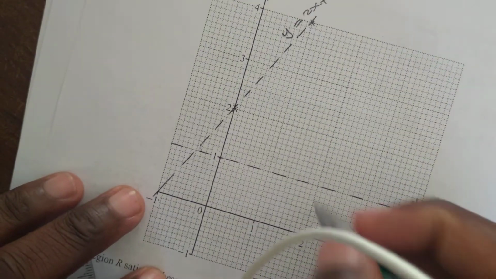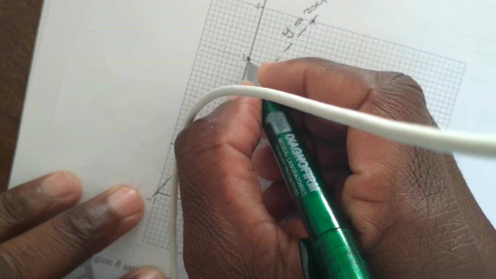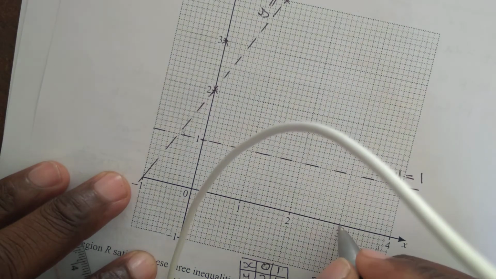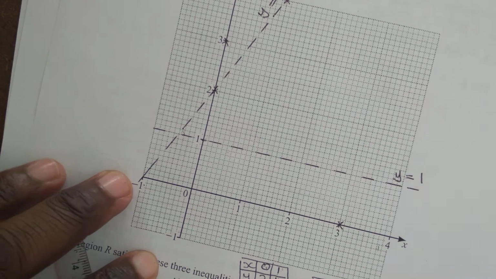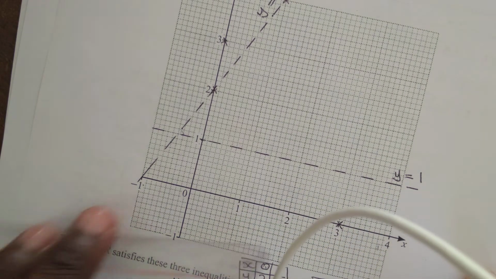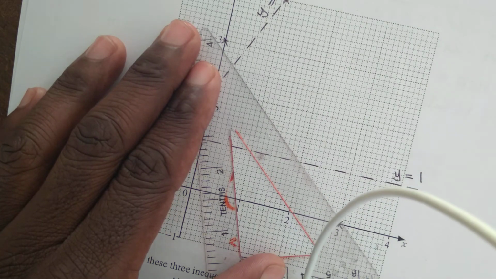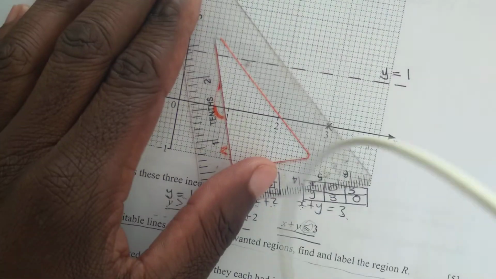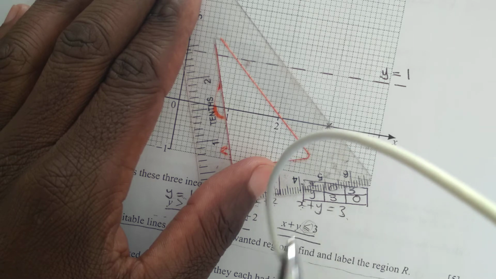So where is 0, 3? 0, 3 is right there. So I'm plotting there. 3, 0 right there. If I'm too fast, you can just pause, or you can slow down and then look at this carefully. And take note that this is not a broken line, because we said there is a less or equal to, so it's a full line.